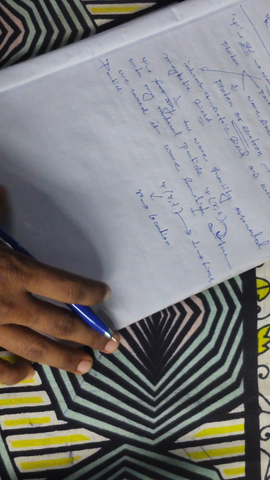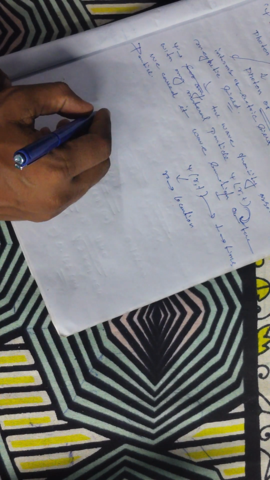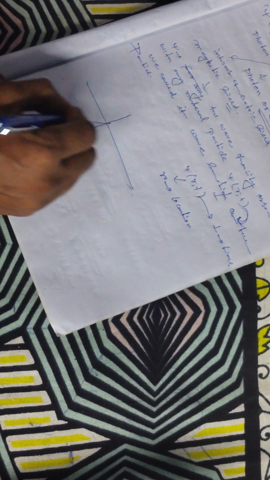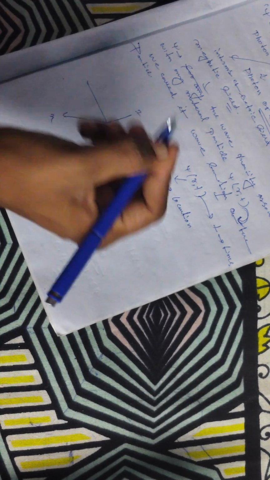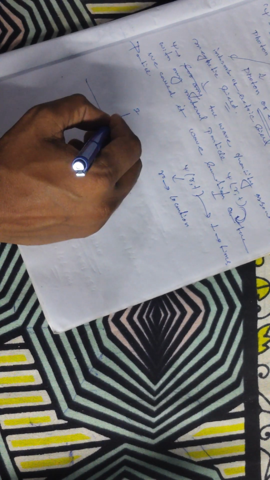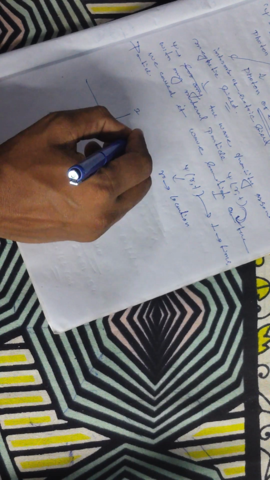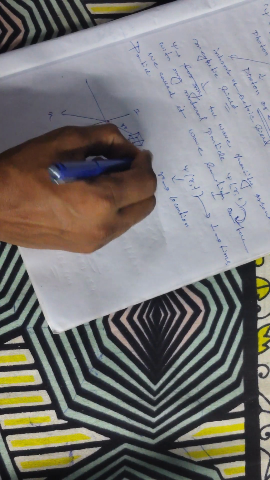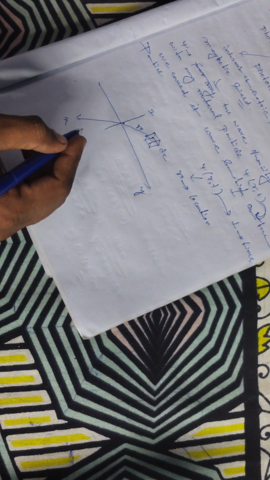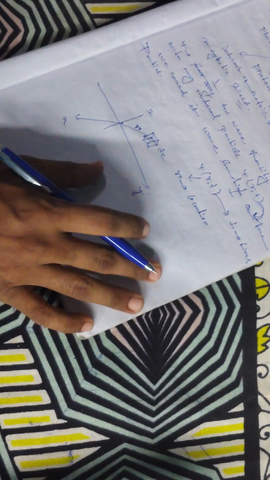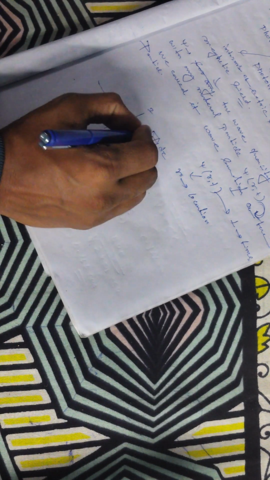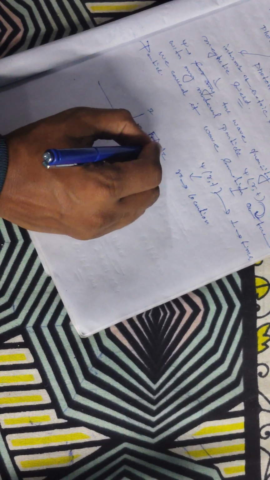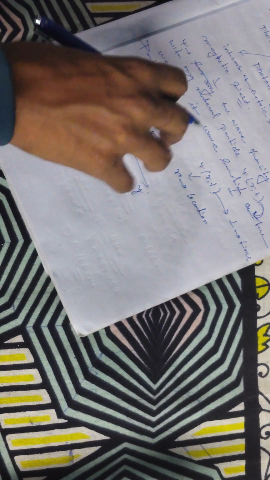Let me now describe. Let's say I am taking the three dimensions, x axis, y axis and z axis, and let's say there is a material at a distance r. Consider a point with position vector r, any position vector, and construct a small volume d tau around the point.